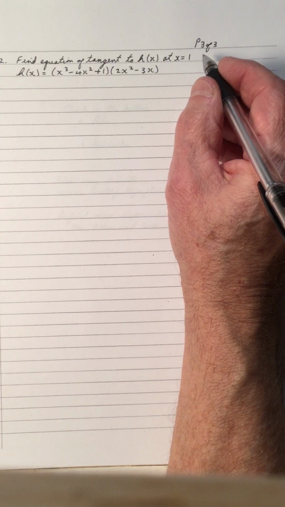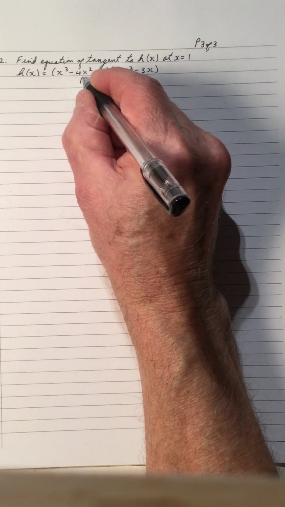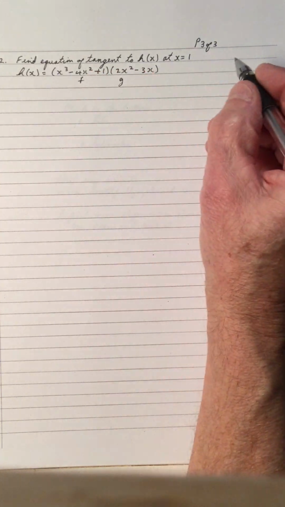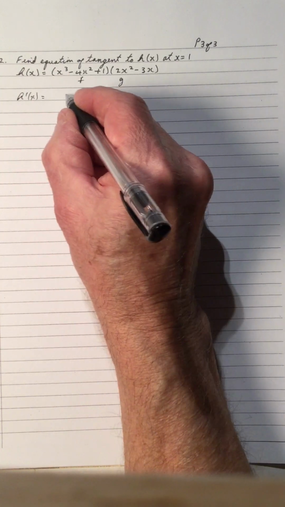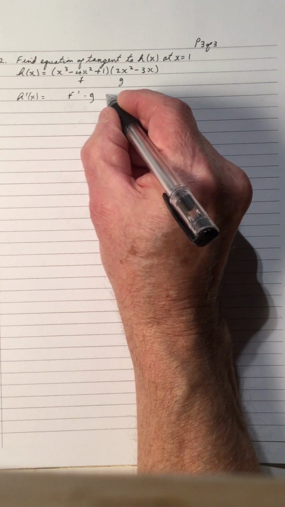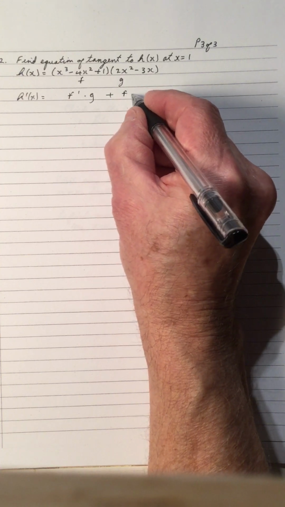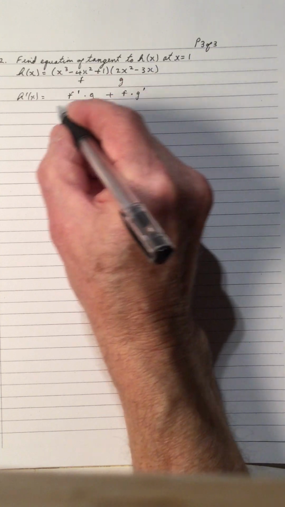So what we can do is the derivative, but this is the f and this is the g again, and h prime of x is f prime times g plus f times g prime, and again the prime is the derivative.